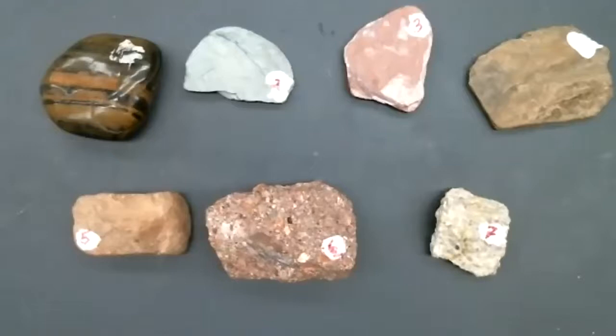Okay. All right, so these are the clastic sedimentary rocks that we're going to be working with. In addition to working with the rocks, you're going to need a worksheet or a Google Doc to do this lab. So I'm going to be using a worksheet just because of the ease with the camera.